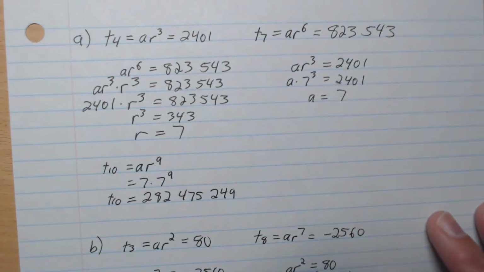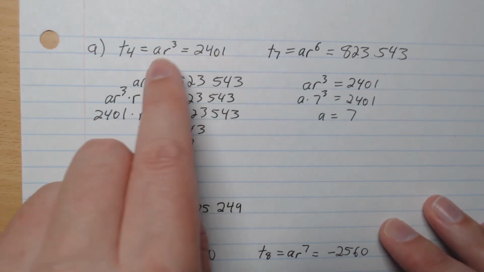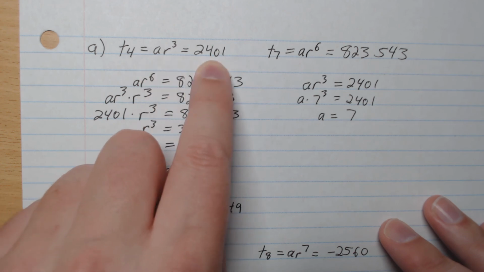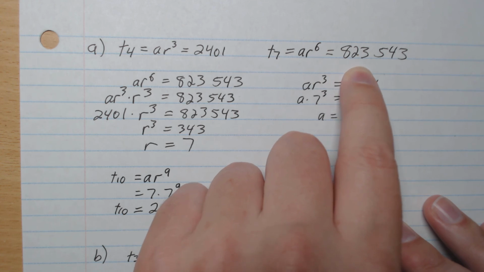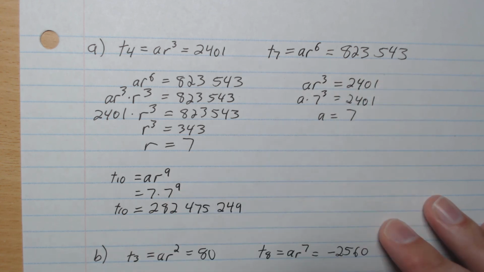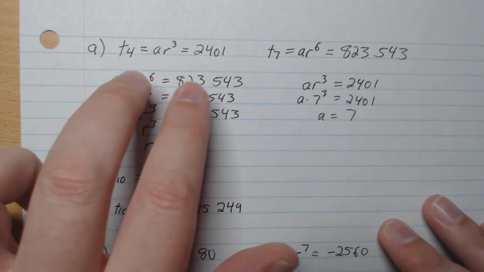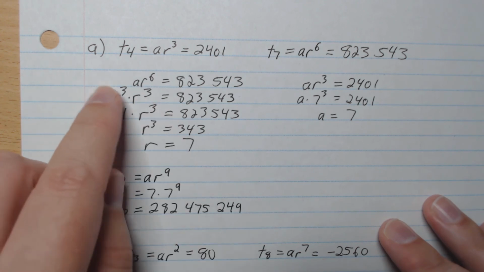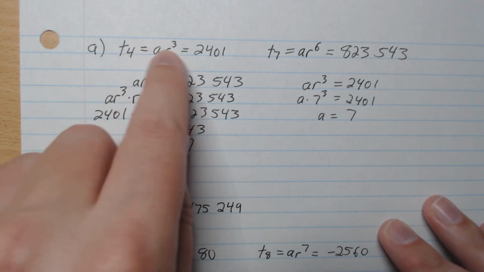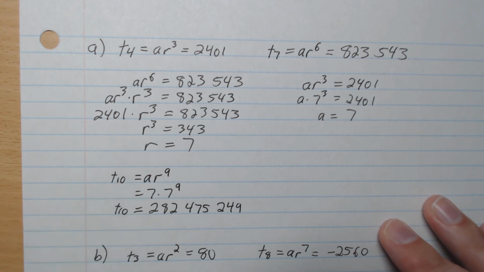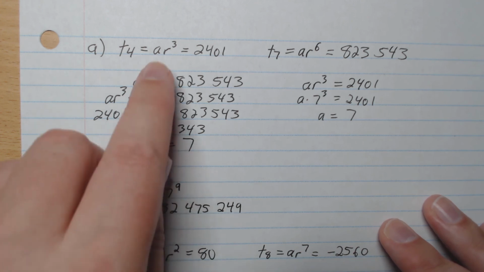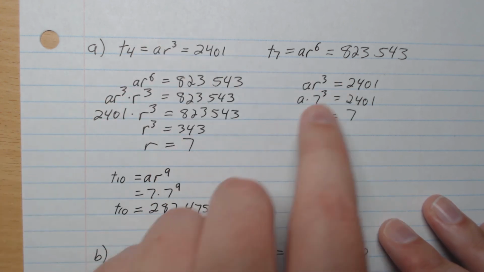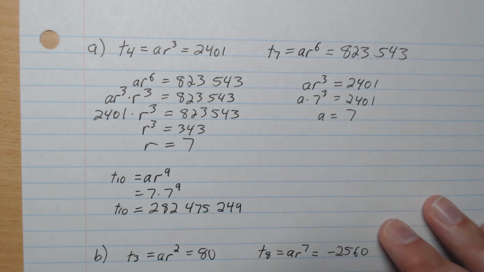Okay, we're back. So we'll start with a. From the problem, we have T4 equals ar^3 equals 2401. We have T7 equals ar^6 equals 823543. We're going to take our ar^6, rewrite it differently, ar^3 times r^3, because we have ar^3 here, plug that in, 2401. Divide by 2401 on both sides, cube root both sides, r equals 7. In our other equation here, plug in r equals 7, and we get a equals 7 as such.